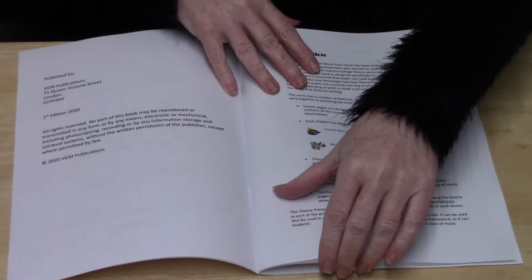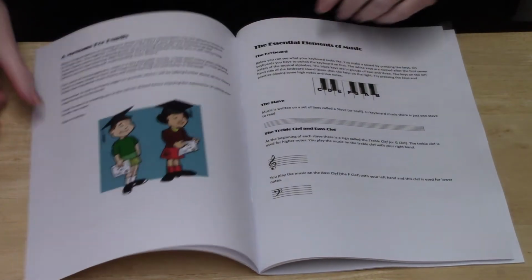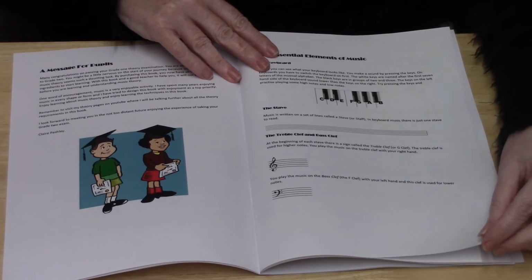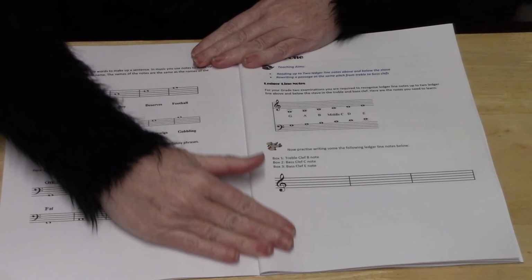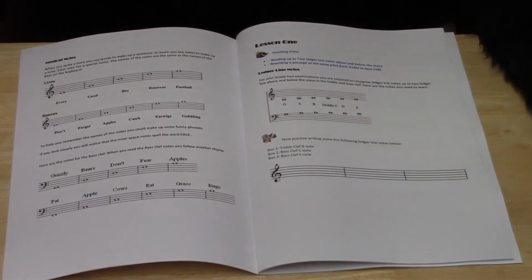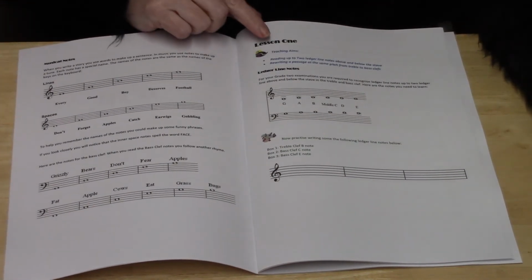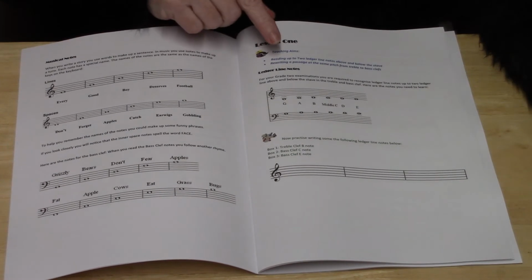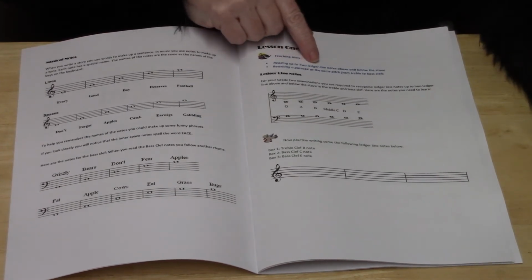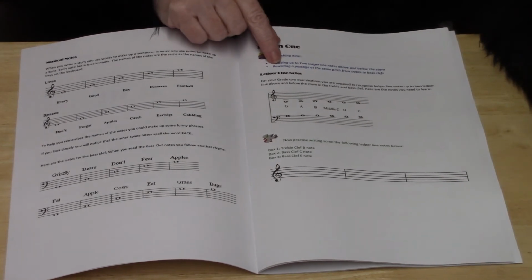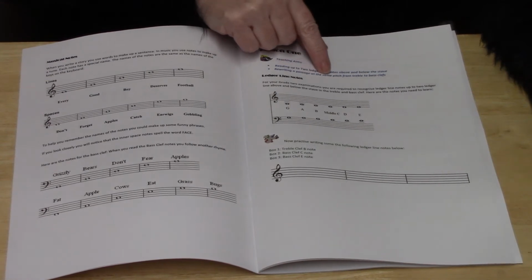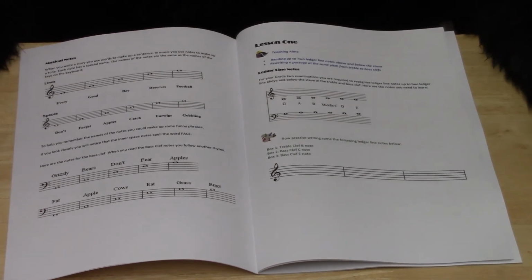So after the first few introductory pages and another example of the essential elements of music, we start on lesson 1. In lesson 1, the teaching aims are to read up to 2 ledger line notes above and below the stave, and also to rewrite a passage at the same pitch, transposing from treble clef to bass clef.